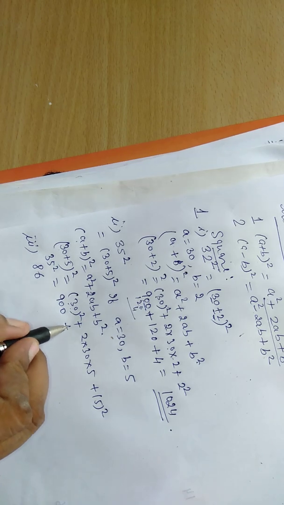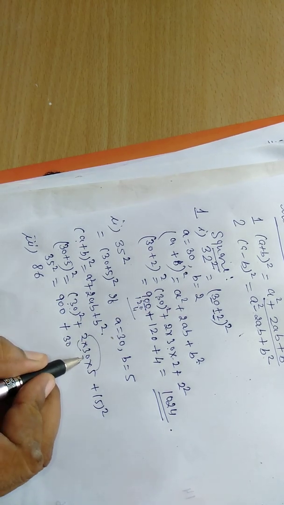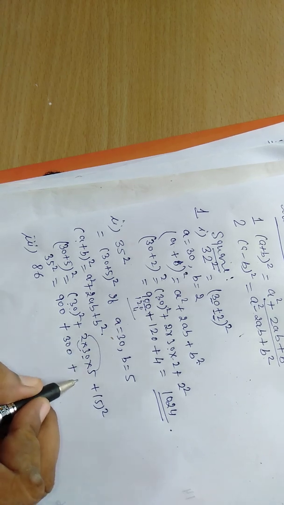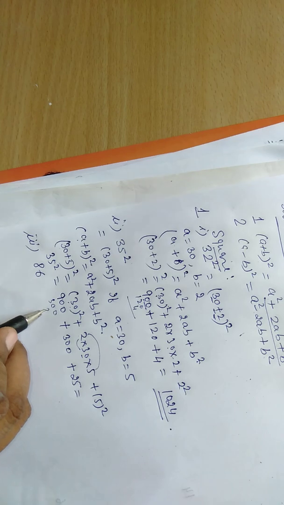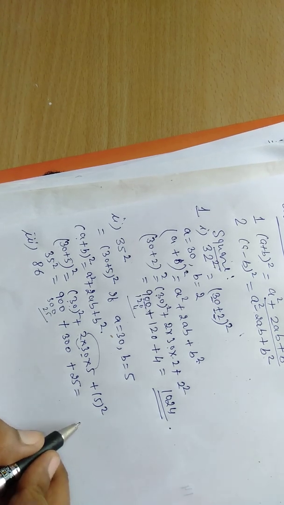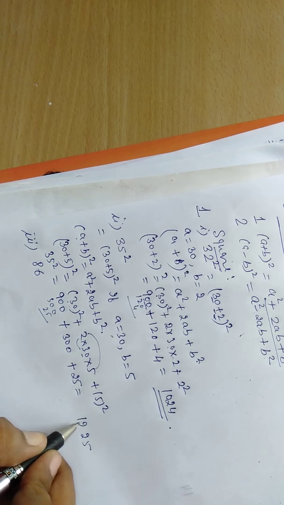So 900 plus 5 2s are 10, 10 3s are 30, and this 10 is followed in the multiplication. So 5 square is 25. So let us add these three. We will get 5, 2, 9 and 3, 12, that is 1225, right?